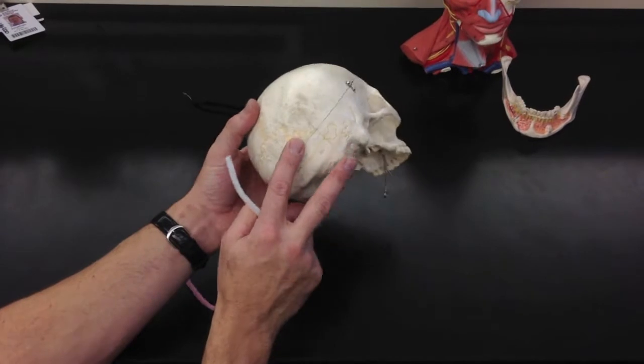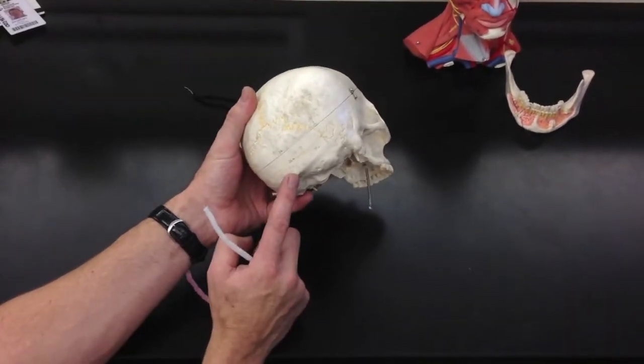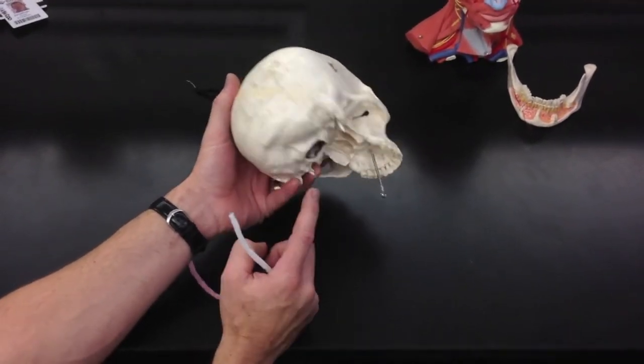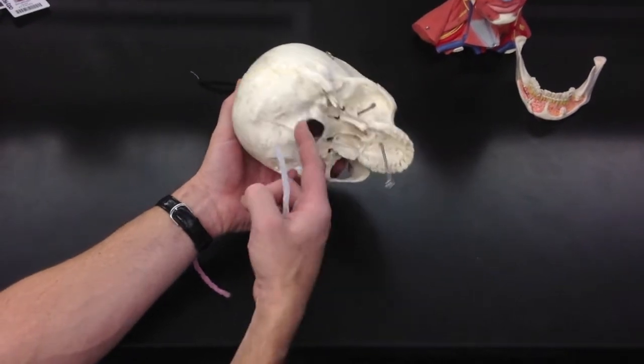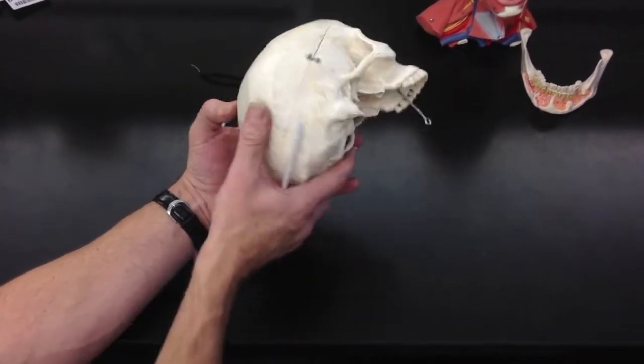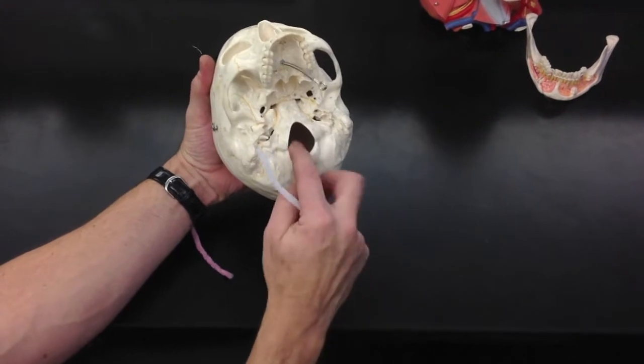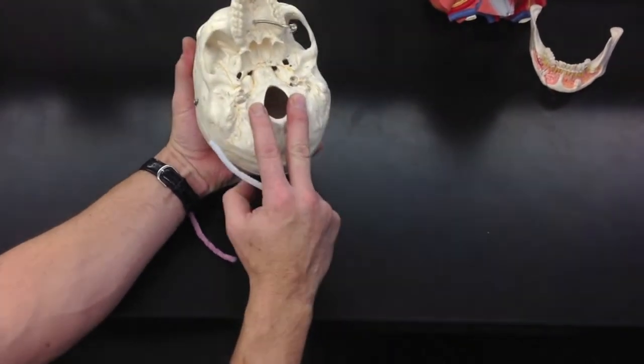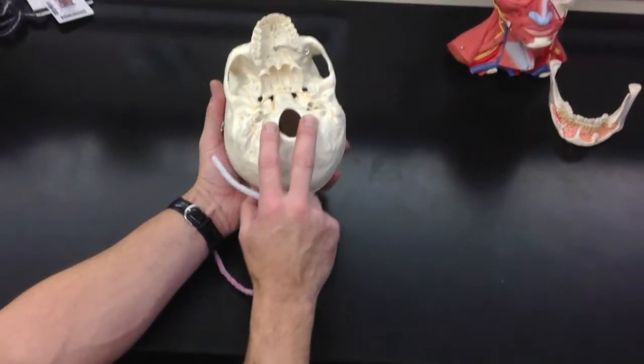My occipital bone, which is here, I have my occipital posterior protuberance, my occipital crest, my nuchal lines, which go across. Then underneath, I have the foramen magnum with the occipital condyles, where I join my C1 vertebrae.